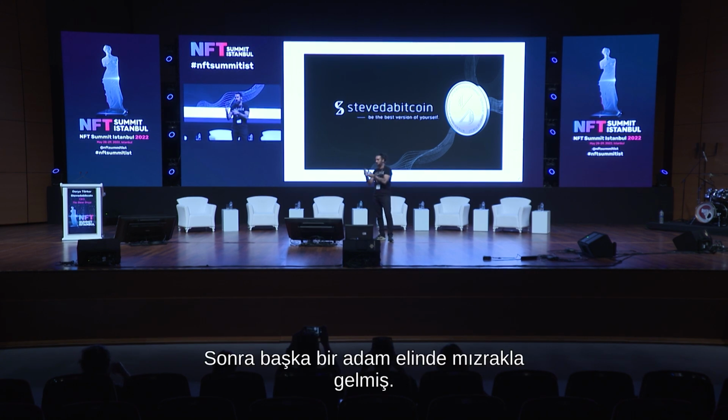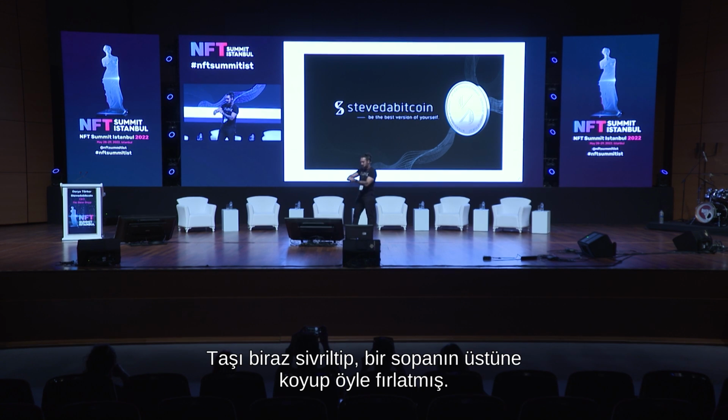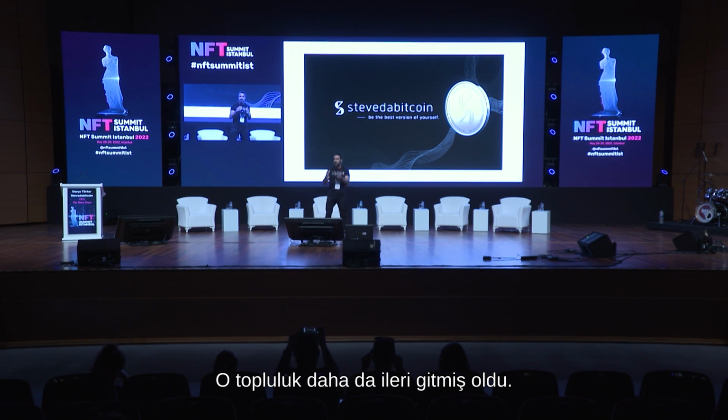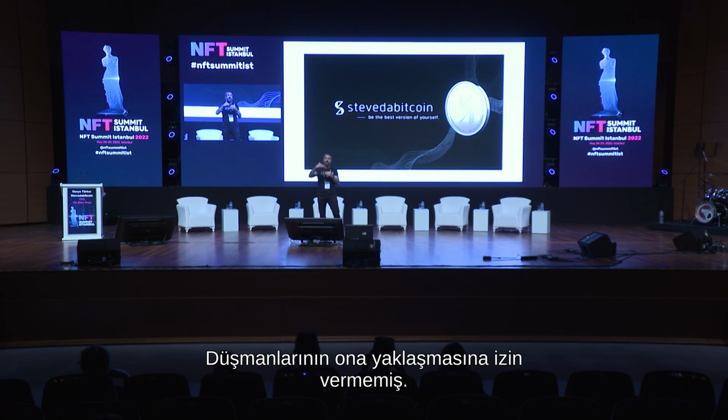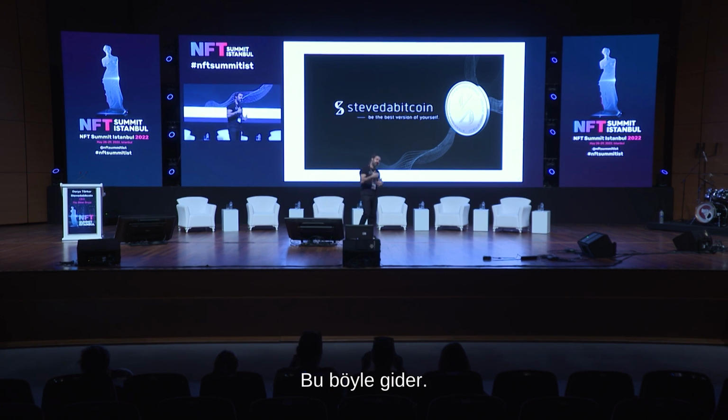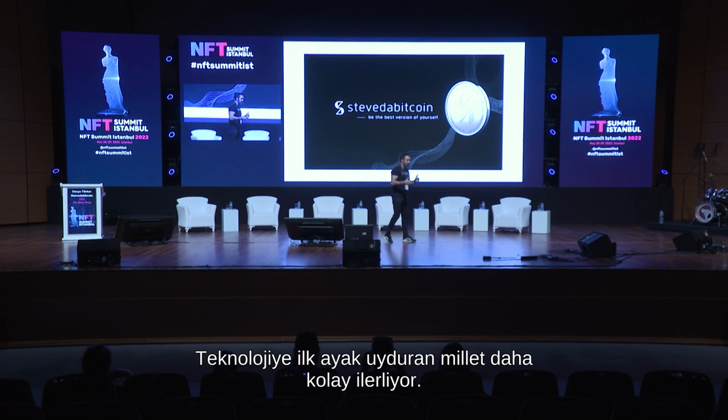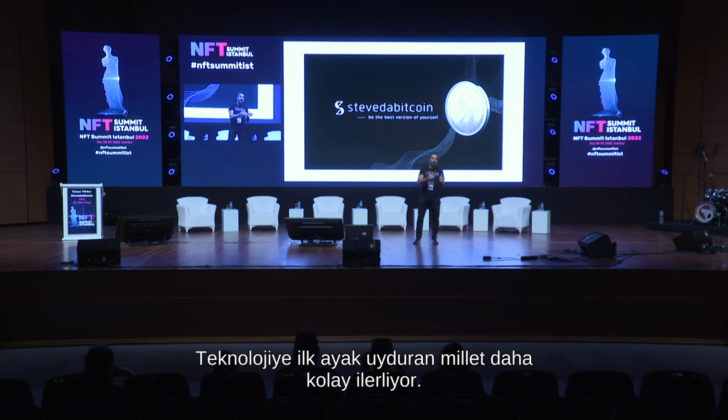Then the other guy came up with a spear. He made the stone a bit sharper, put it on a stick, and threw this. That community made it further. Then the other guy turned it into an arrow, so he didn't let his opponents come in close to him, and so on and so forth. Whoever adapts to the technology first, that's where that nation develops easier.